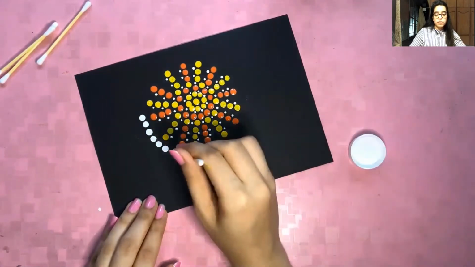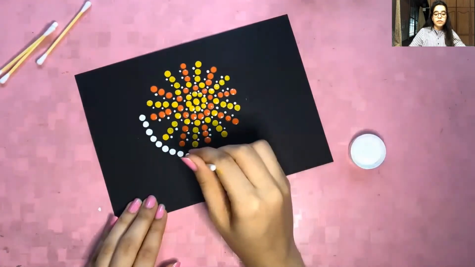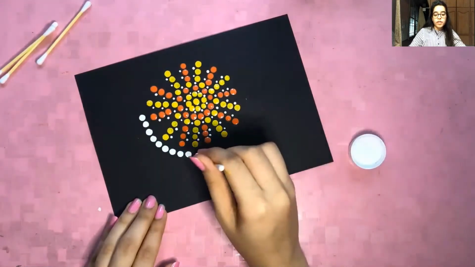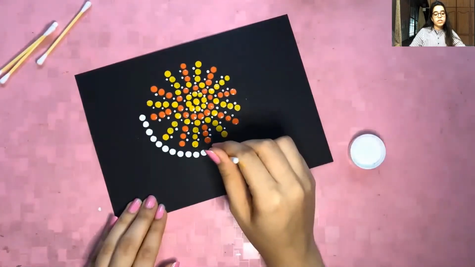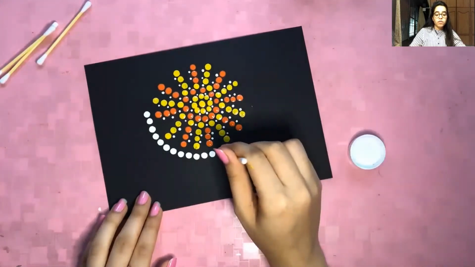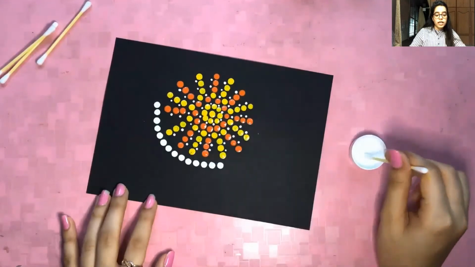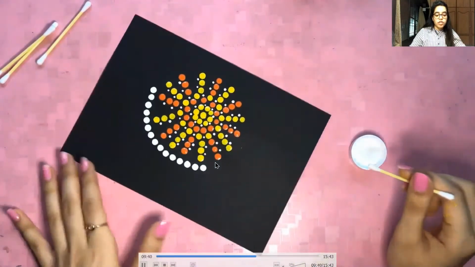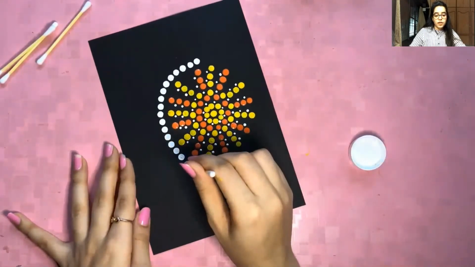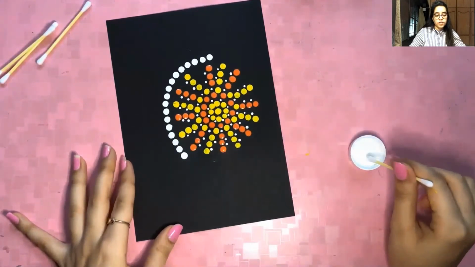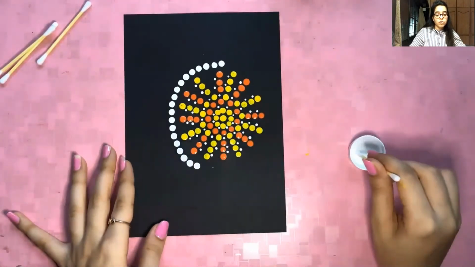So just keep dipping your earbuds into the paint so there's a good amount of paint on your earbuds and you have completely filled dots coming in. The moment you feel there's less paint on your earbuds, please don't go ahead and make use of it. Dip your earbuds into the paint and have a good amount of paint on the earbuds. If you see, I'm just going all the way in the curved area just around the sun with the white dots. Just following this process, going in a curved area with the dots just around the sun.